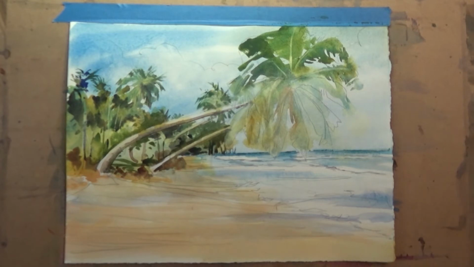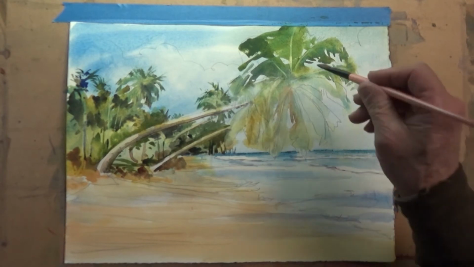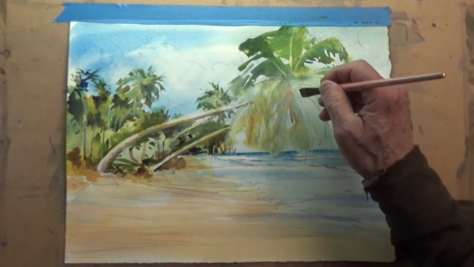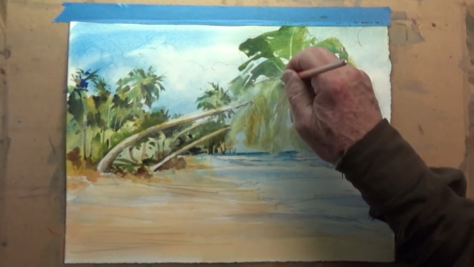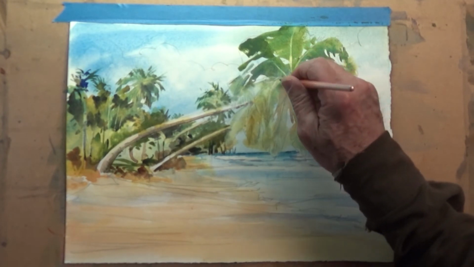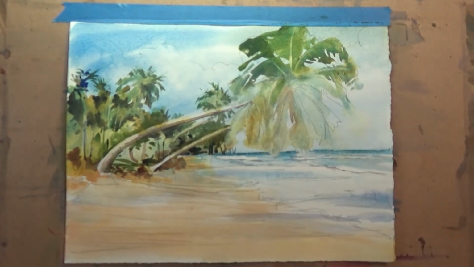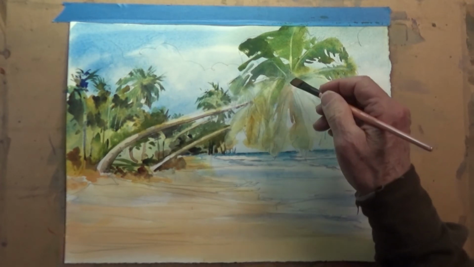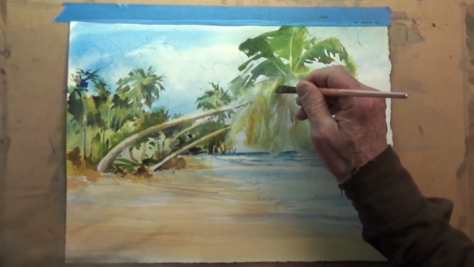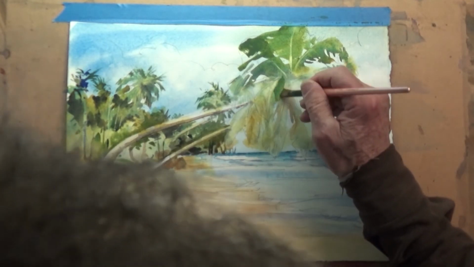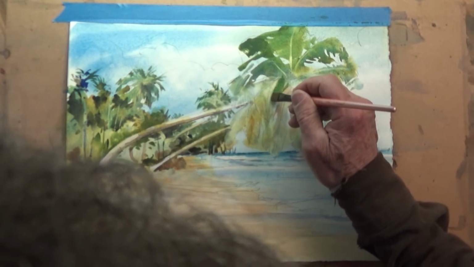And we're going to start to put in some of our leafy structure here. So up in this area here, we're going to make that a little darker. And we're going to start to, again, big shapes.